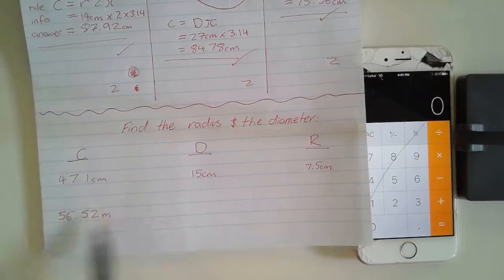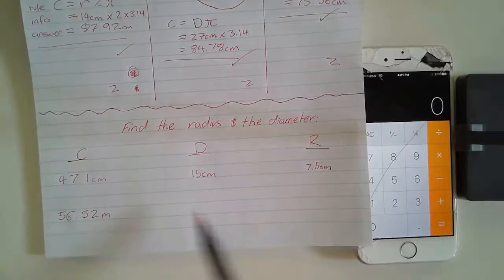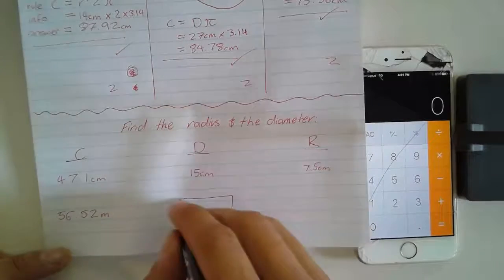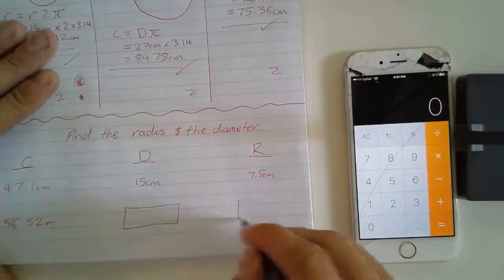If you want, you can have a crack at doing this one, please, and I want you to find the diameter, and obviously the radius.